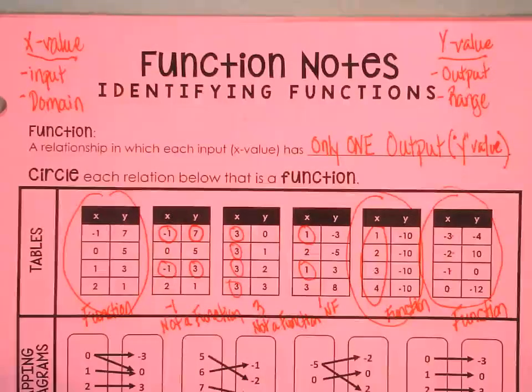You're going to be working a lot with linear functions, which is basically a line. That's what we've been talking about all along.